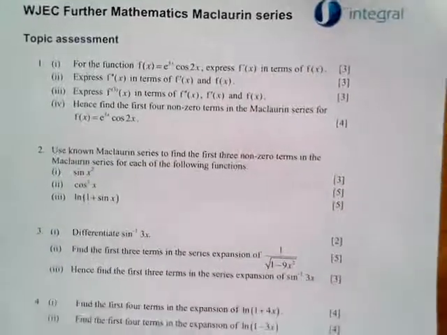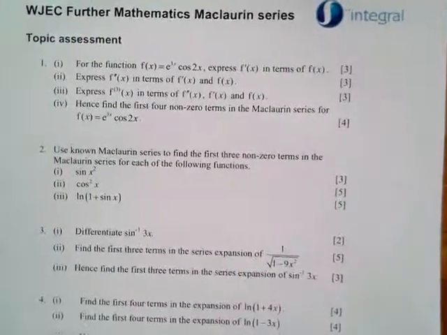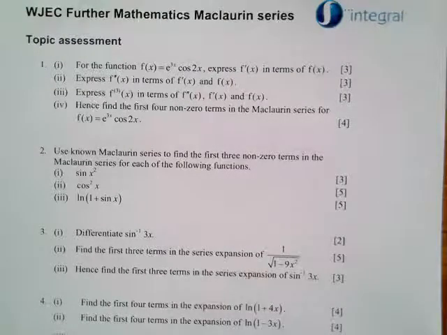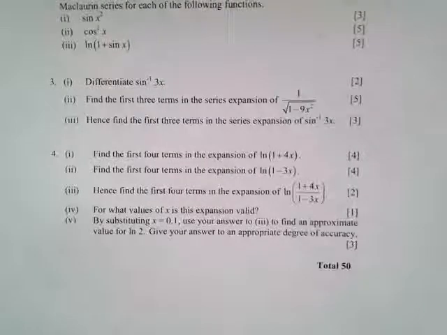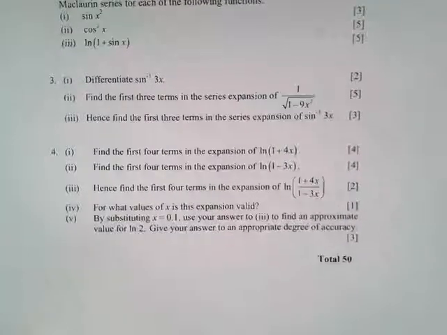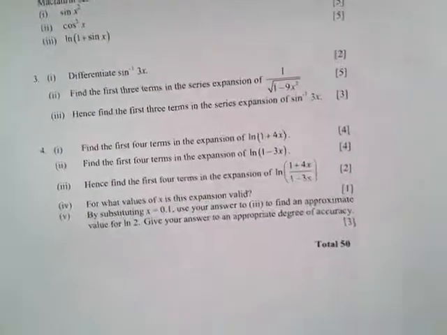We'll set a deadline of a week. So do it in a week and submit it to me when you've done it all. But that should be a little bit of fun for you to take on. And it's all I'm going to set you to do today.